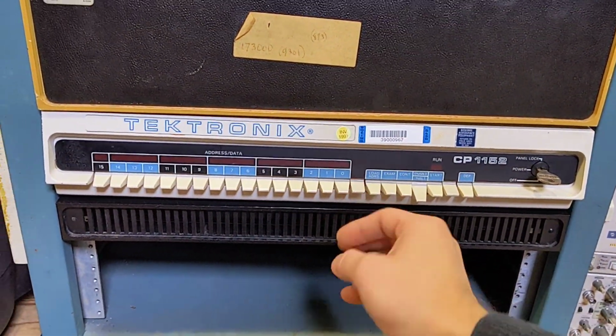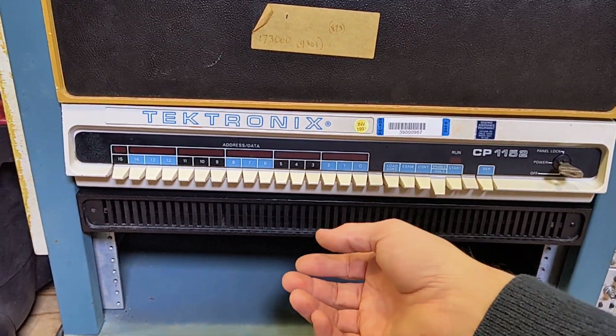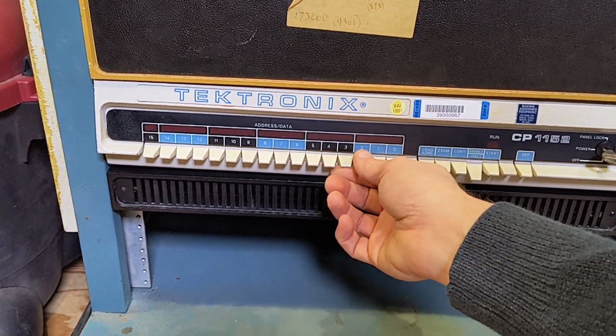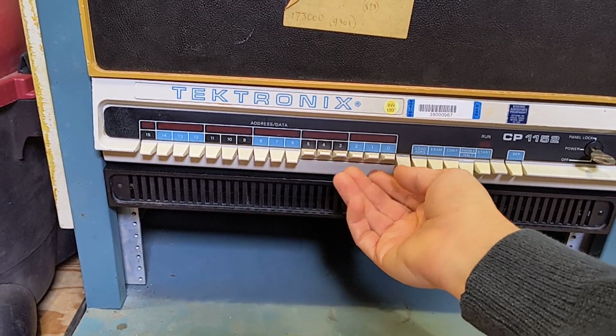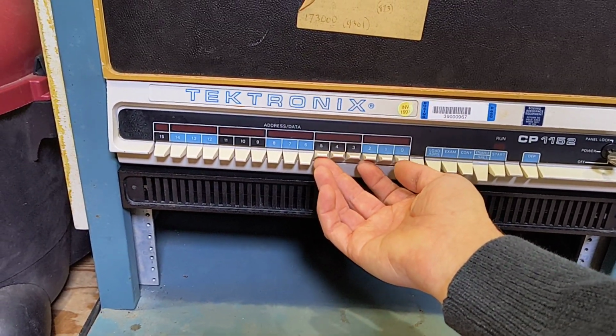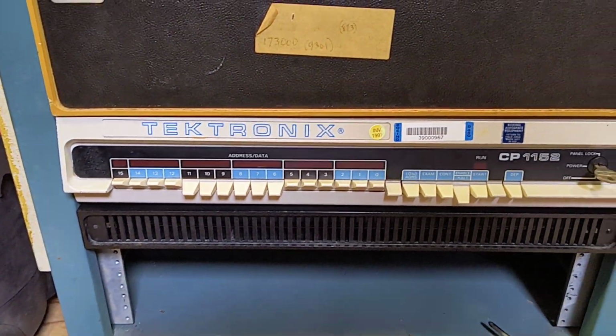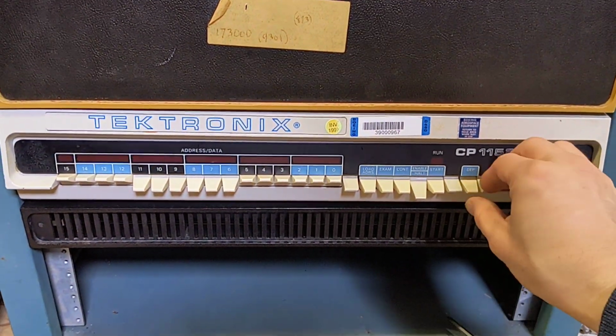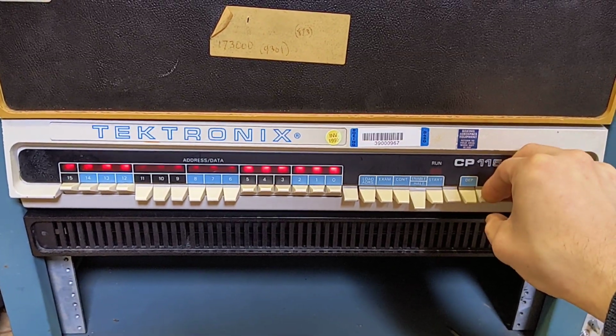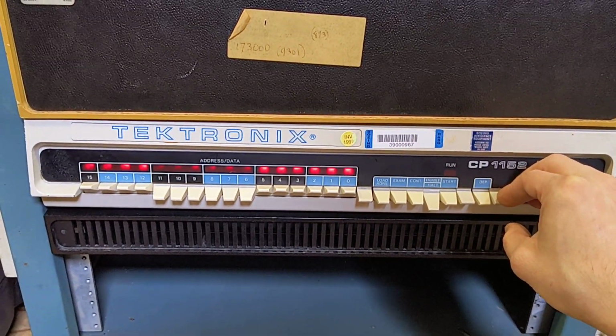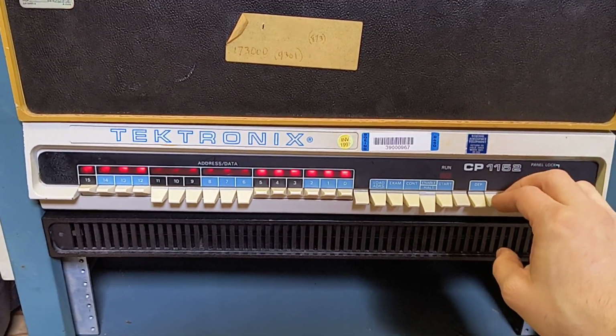So I'm going to start by putting in some data. I'm not going to make anything make any sense. I'm just going to put in, here, how about the first 6 bits on, the next 6 bits off, and the next 4 bits on. So I'm going to deposit, and that shows the status of that address in memory.